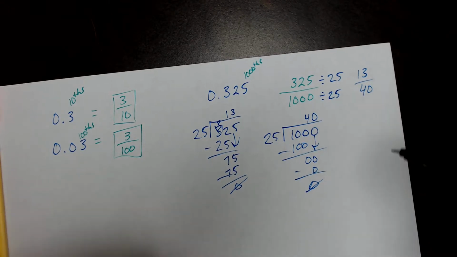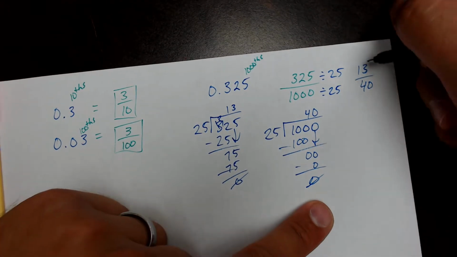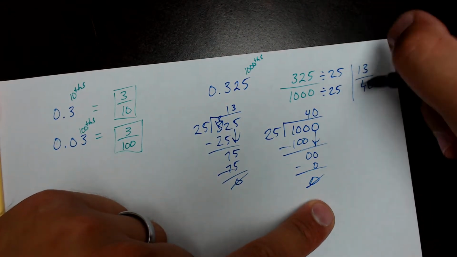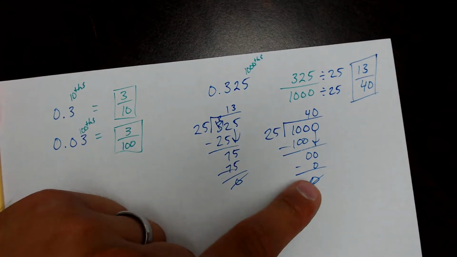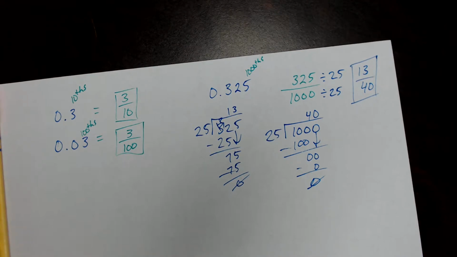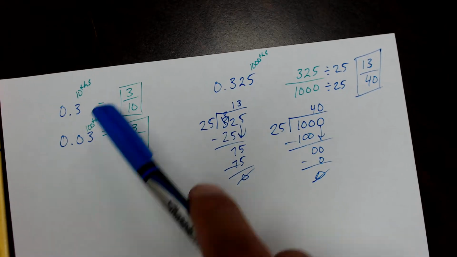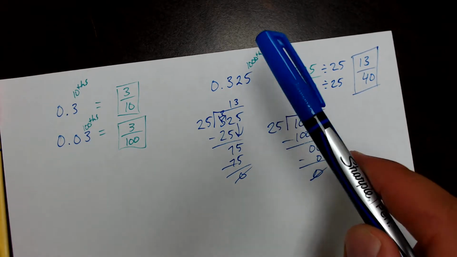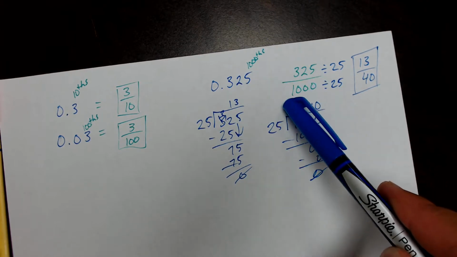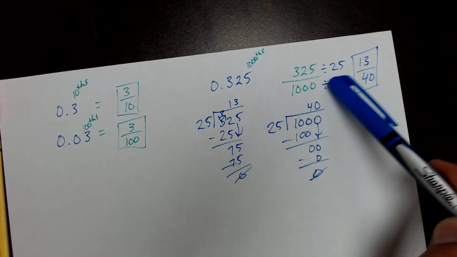Nope. No, it can't. 13 is a prime number. 13 can't go into 40 any certain number of times. So my final answer is 13/40ths. Okay. So that's writing decimal numbers as fractions. All you have to do is find the place value of the last digit, take everything and put it over that place value. Then reduce if possible.